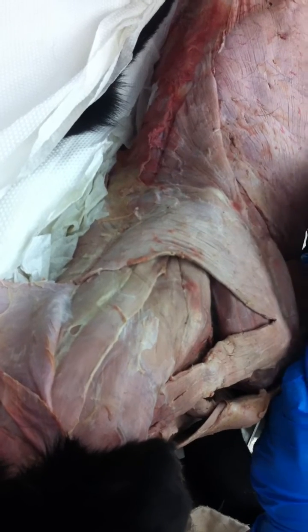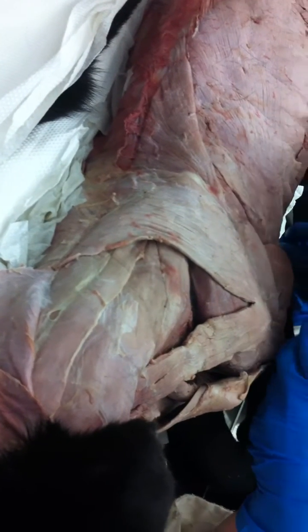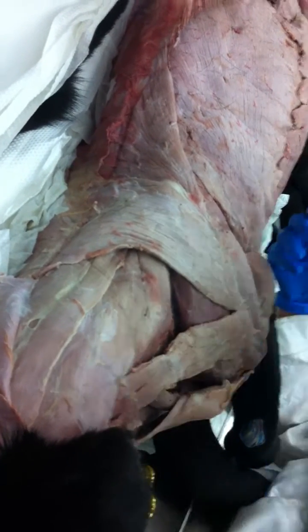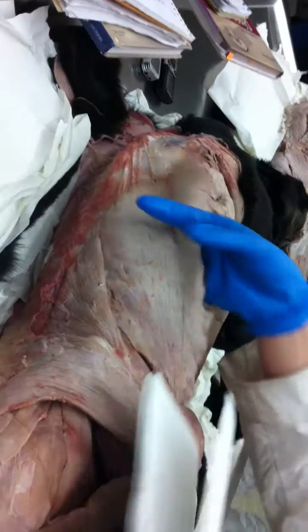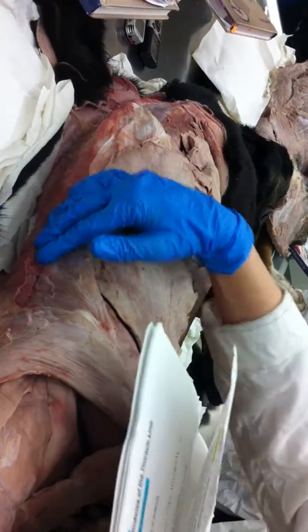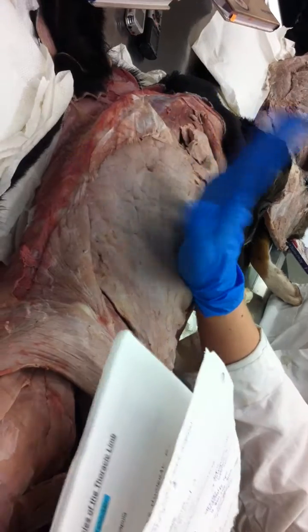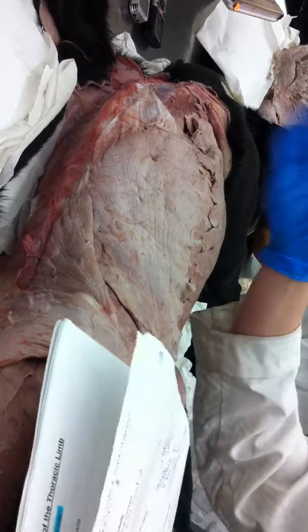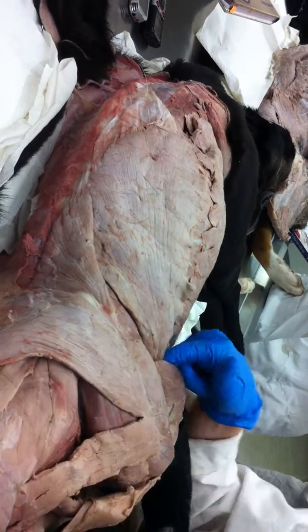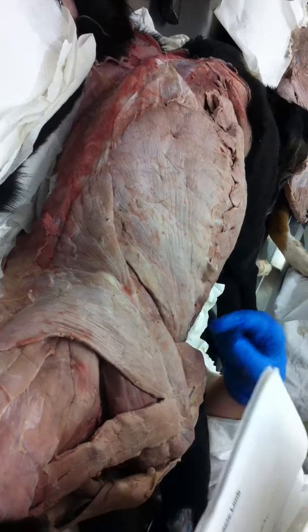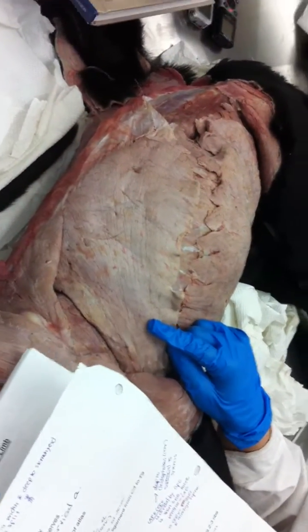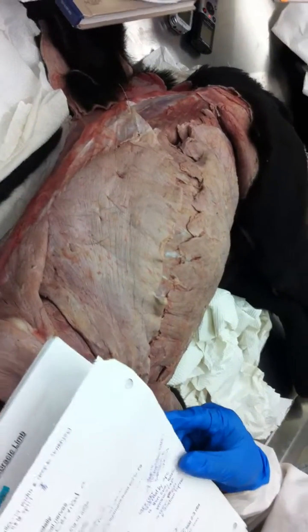They're innervated by the ventral branches of cervical and thoracic spinal nerves, and they are also supplied by the superficial cervical artery. Latissimus dorsi, this muscle here, originates from the thoracolumbar fascia, spinous processes of T7 to T13, L1 to L7, and the last 2 or 3 ribs. The insertion is the teres major tubercle of the humerus, and the innervation is thoracodorsal C7, C8, T1, and its artery is the thoracodorsal artery.